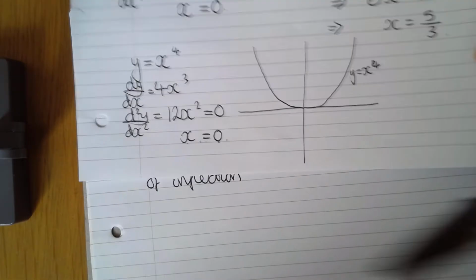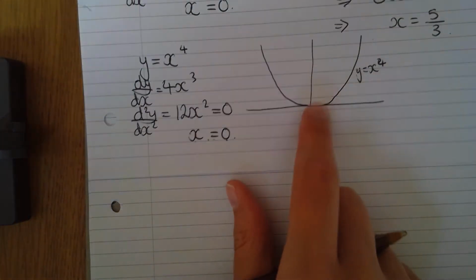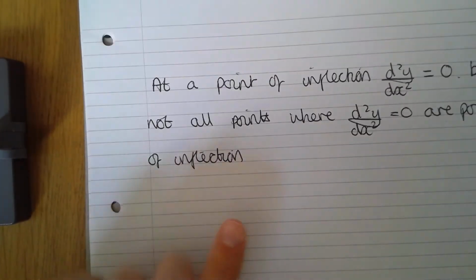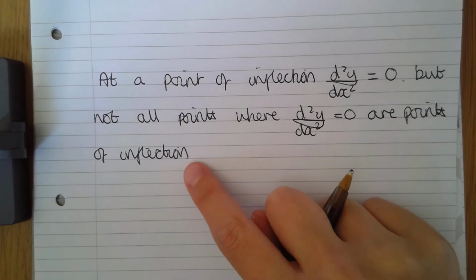As we've just seen, the second derivative is equal to 0 when x is equal to 0, but that's not a point of inflection. So just because our second derivative is equal to 0, it doesn't mean it's a point of inflection.